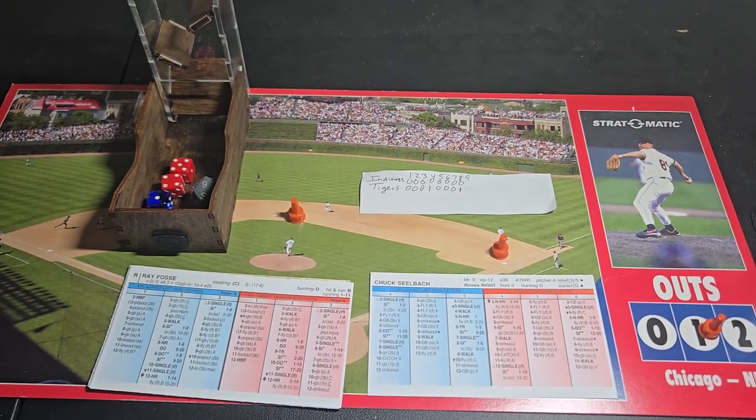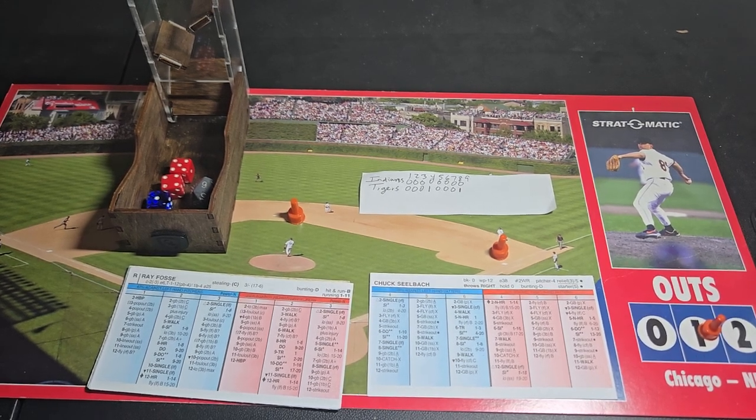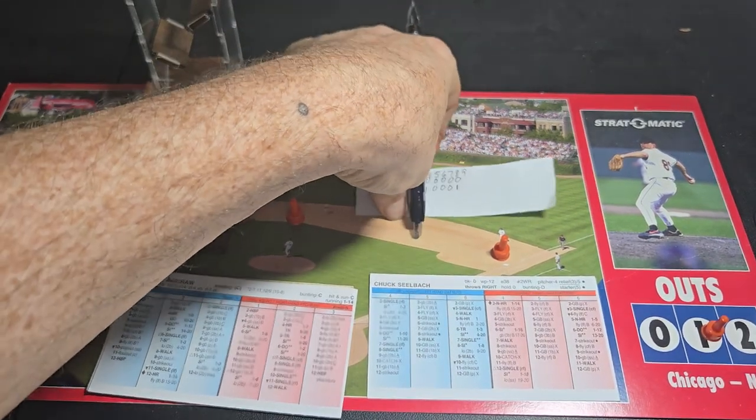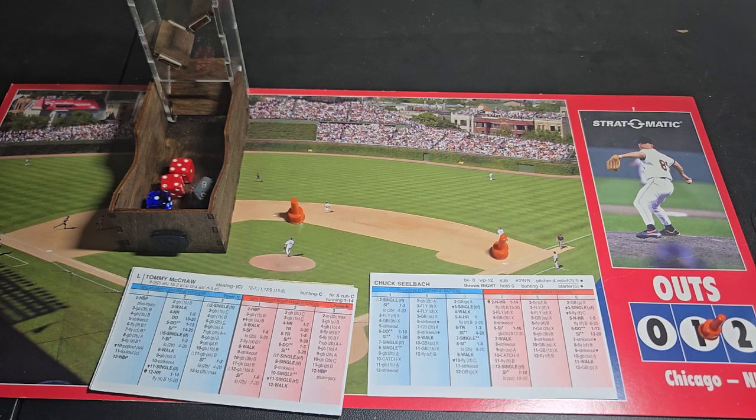Brinkman to McAuliffe. On to Cash. That's your ball game. So Seelbach gets Fosse to ground into a double play to end the game. And your final score from Tiger Stadium, Tigers win this one 2-0. We'll be right back with your line score.